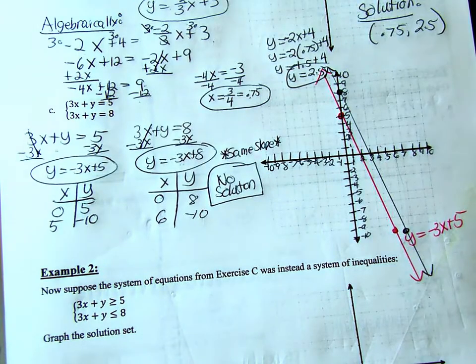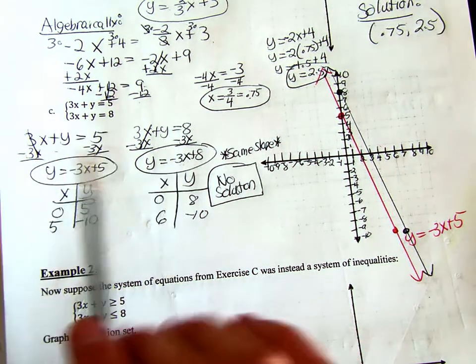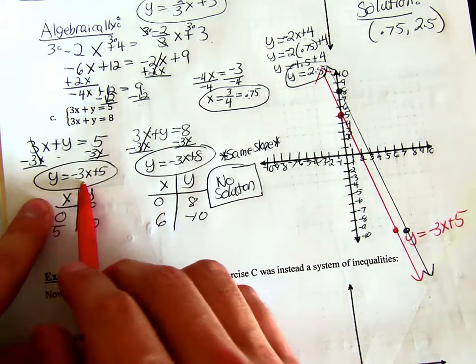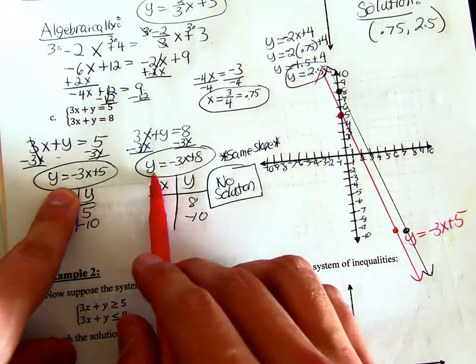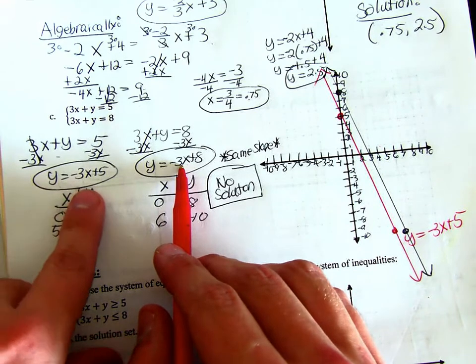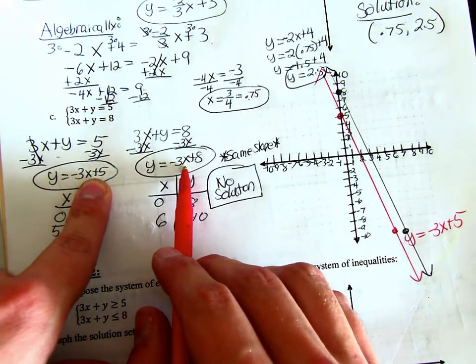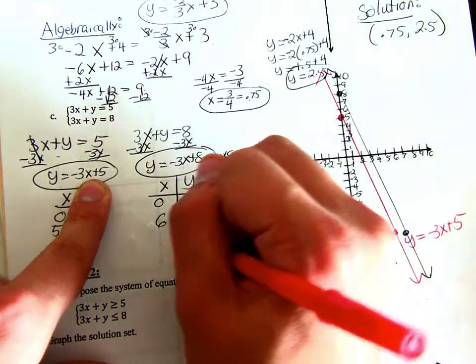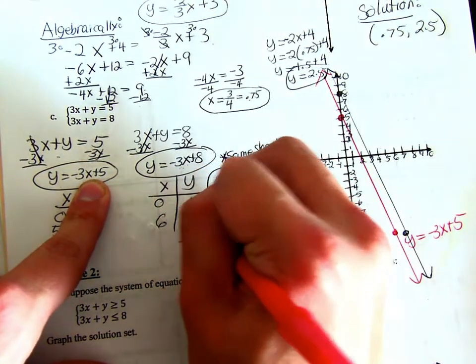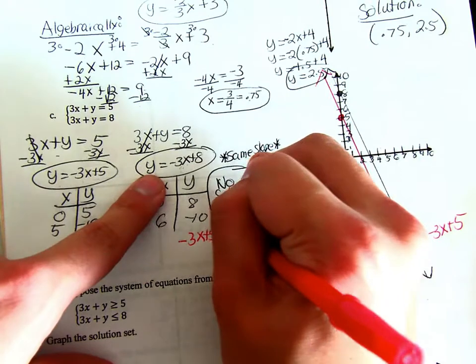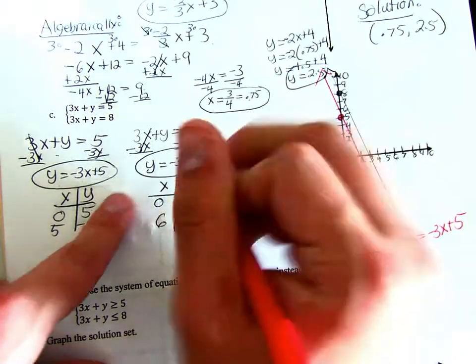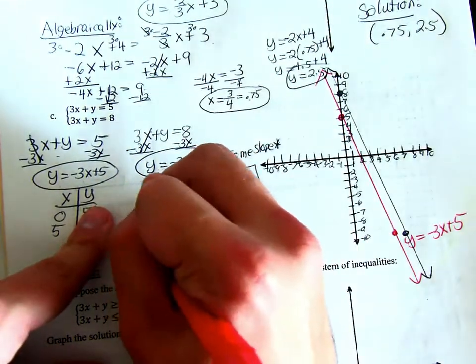Okay? And now let's go through and do this algebraically. So we have both of these equal to each other. So I have y is equal to negative 3x plus 5, and y is equal to negative 3x plus 8. So I'm going to set negative 3x plus 5 equal to negative 3x plus 8. So I'll get negative 3x plus 5 is equal to negative 3x plus 8. So this is me doing it algebraically.